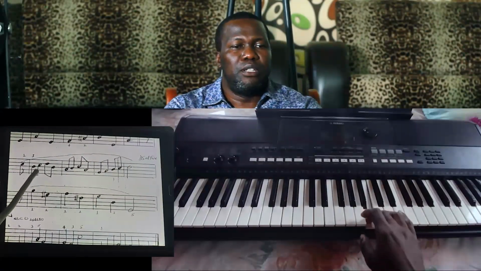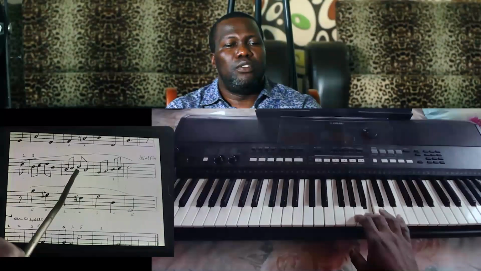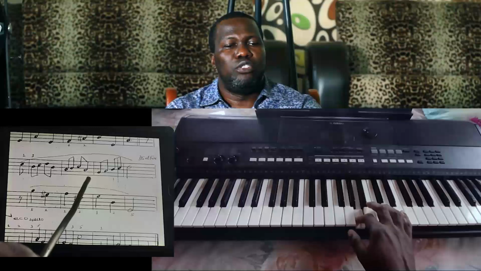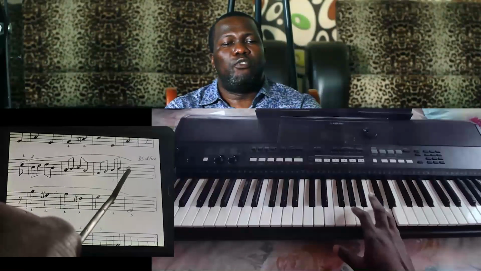So 1 cross with 3 to B, and then you have 4, 5, 3. Of course, this will be 2, 3, 4, 2. That's A. Then 1 on G. 2, 3, 4, 5. Is that okay?